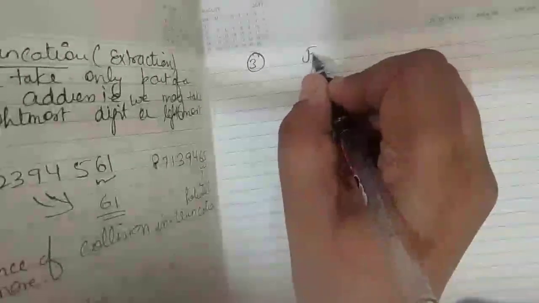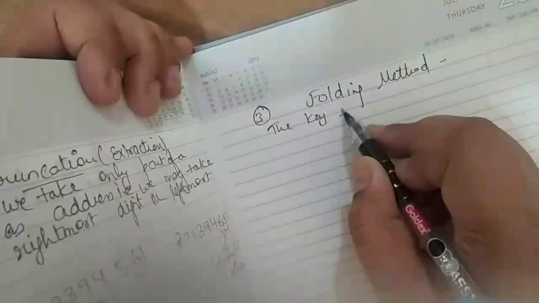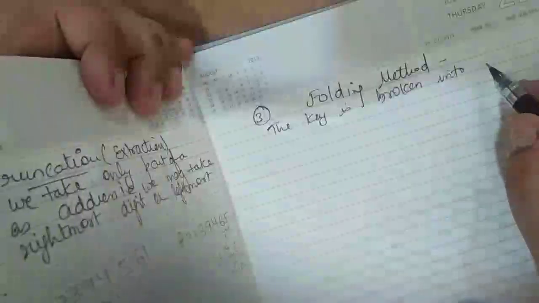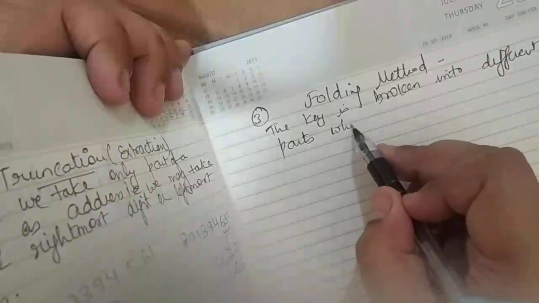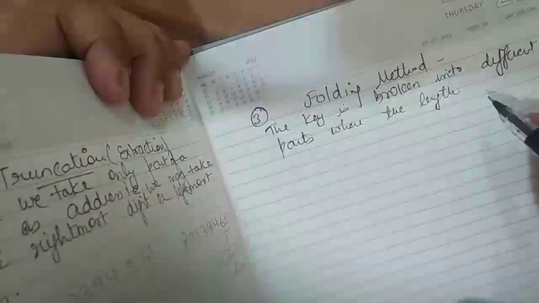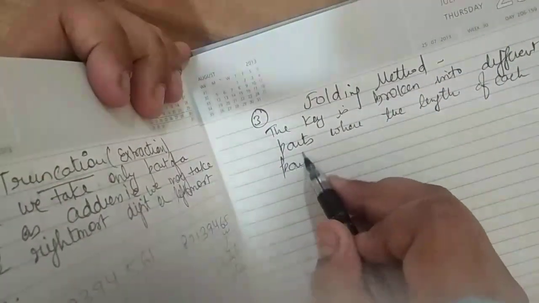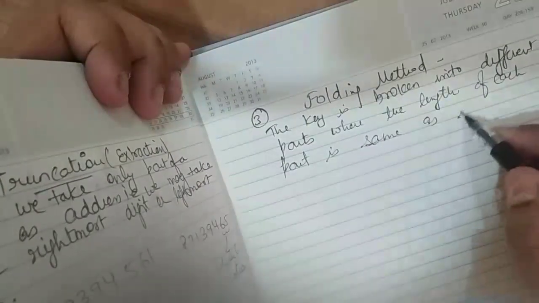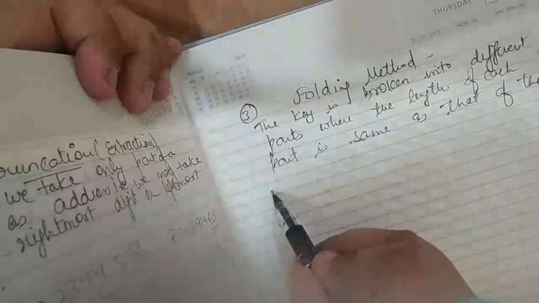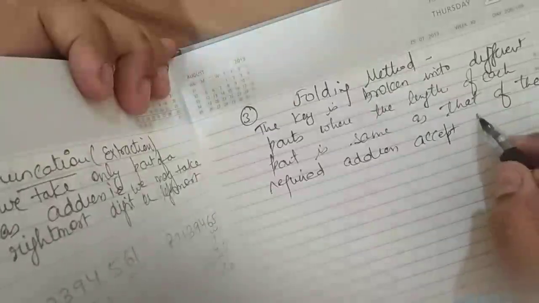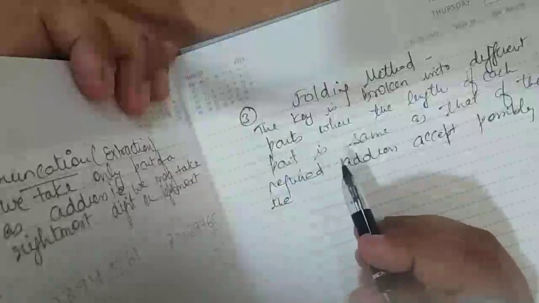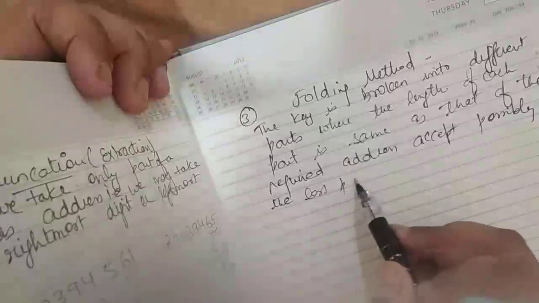Next is the folding method. In the folding method, the key is broken into different parts where the length of each part is the same as that of the required address, except possibly the last part.